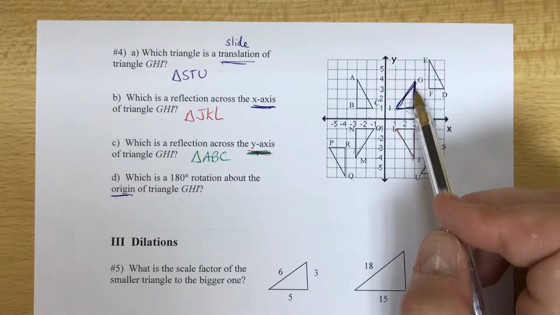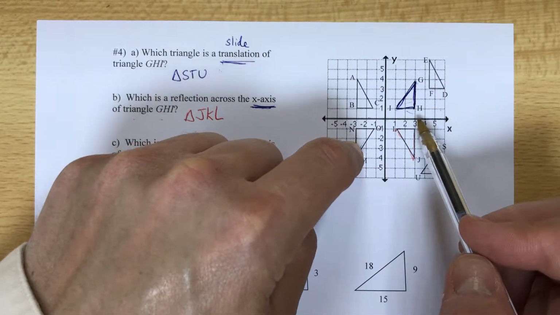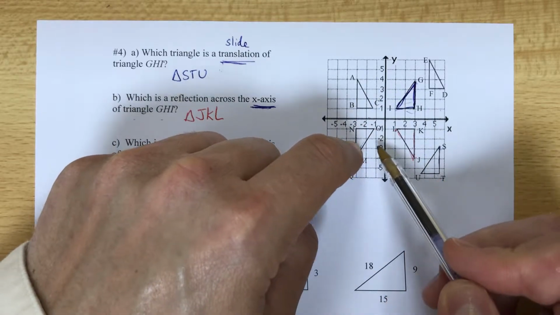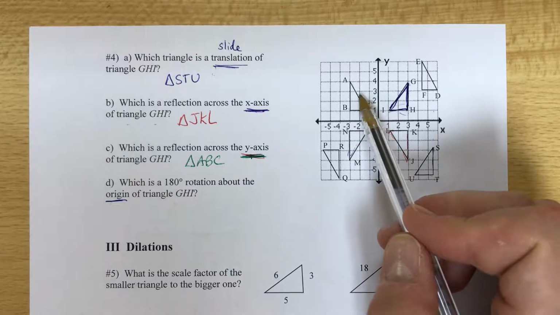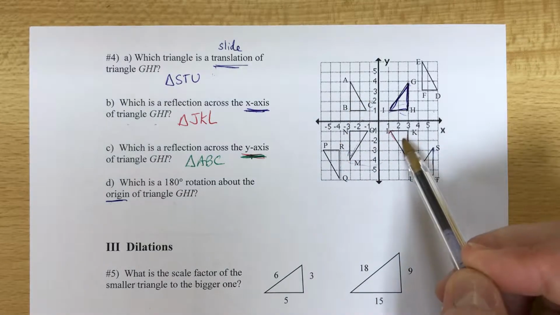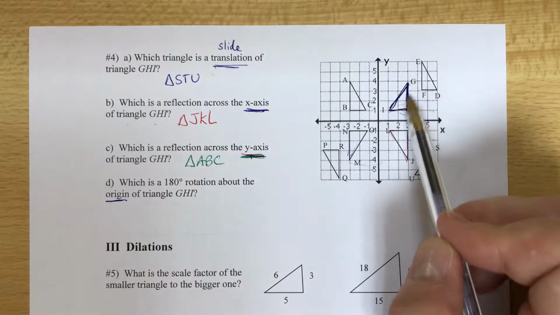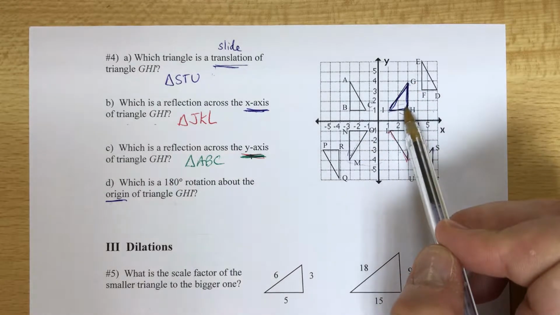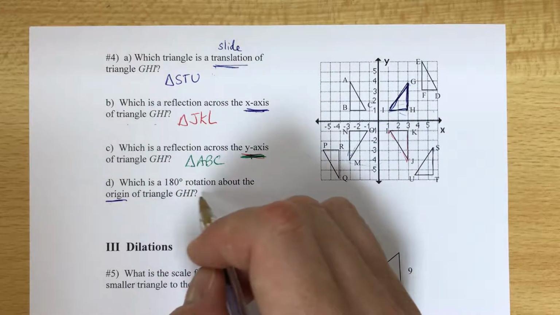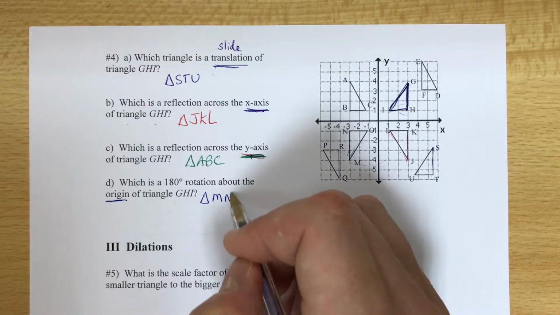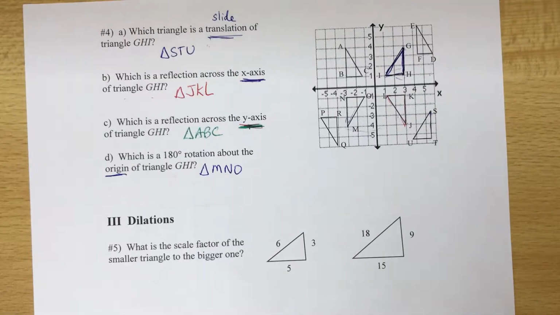If you're in the first quadrant, 180 degrees will put you in the third quadrant. Okay, you'll go halfway around the graph, basically. If you were in the second quadrant here, 180 degrees would put you into the fourth quadrant. Those would match up. So in this problem, triangle GHI would match or correspond to triangle MNO. So I put triangle symbol MNO. Okay, and that's it for that.